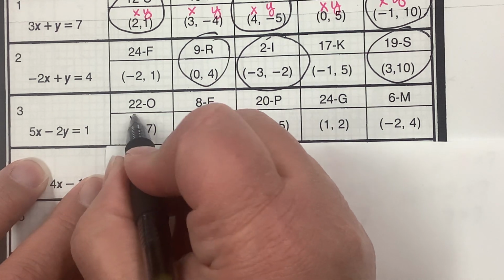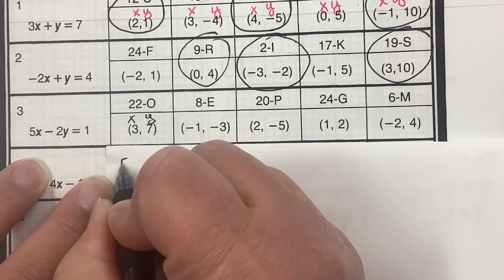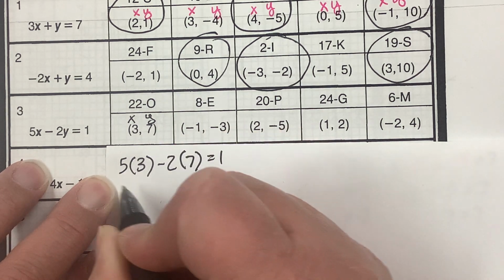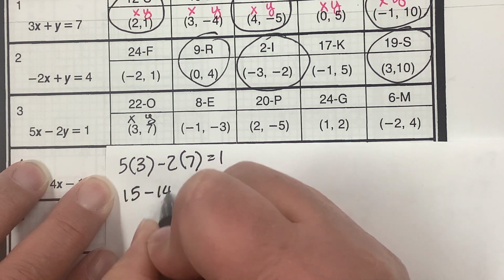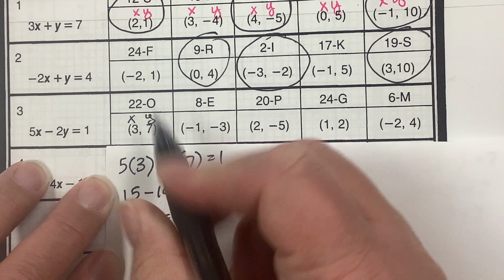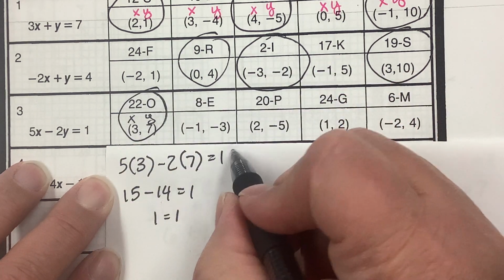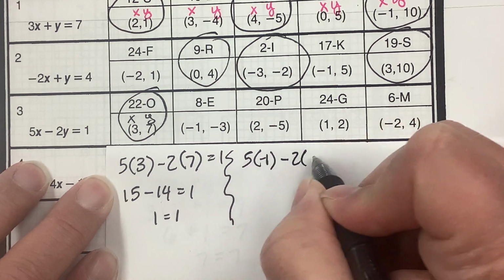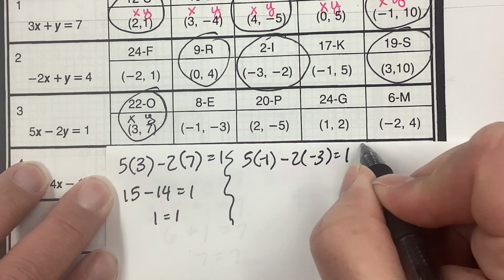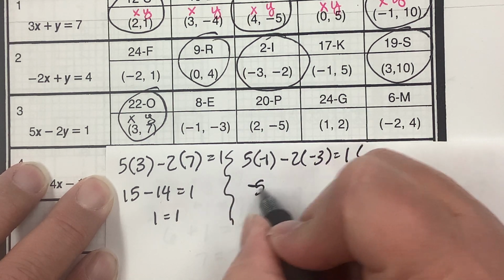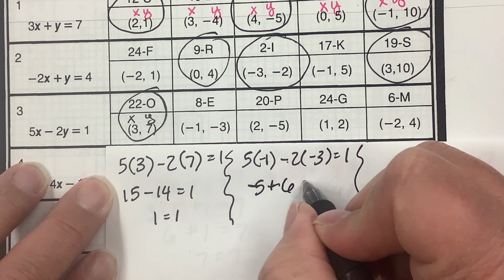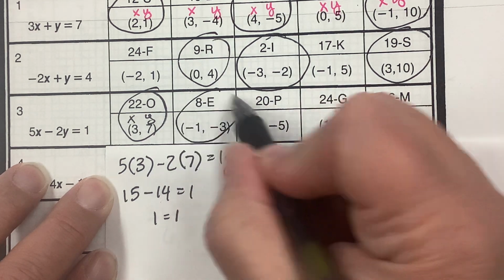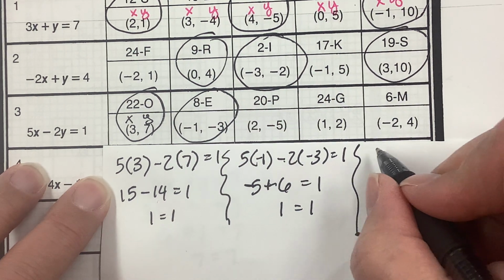So, filling in the x's and the y's. 5 times 3 minus 2 times 7 equals 1. 15 minus 14 equals 1. Hey, that's true. That's a good one. The next one. 5 times -1 minus 2 times -3 equals 1. -5, negative times negative is +6, equals 1. -5 and +6 is 1. Hey, that one worked too. Yay us.